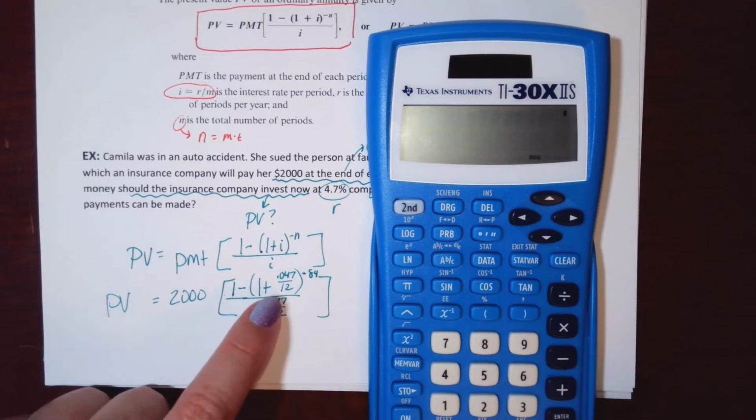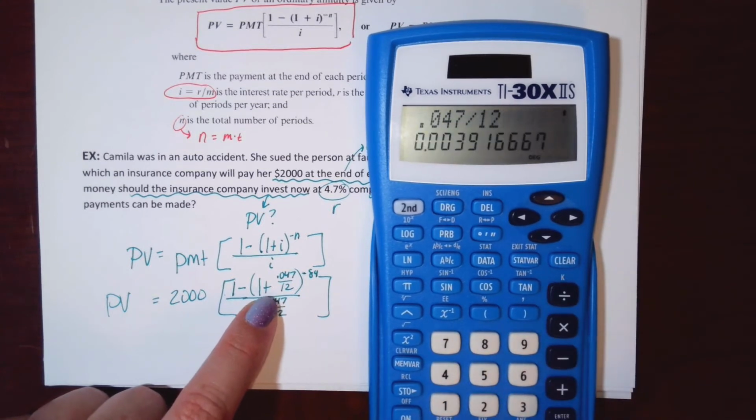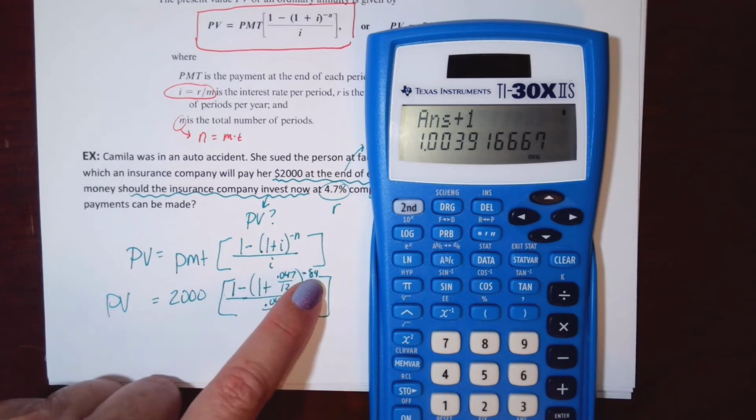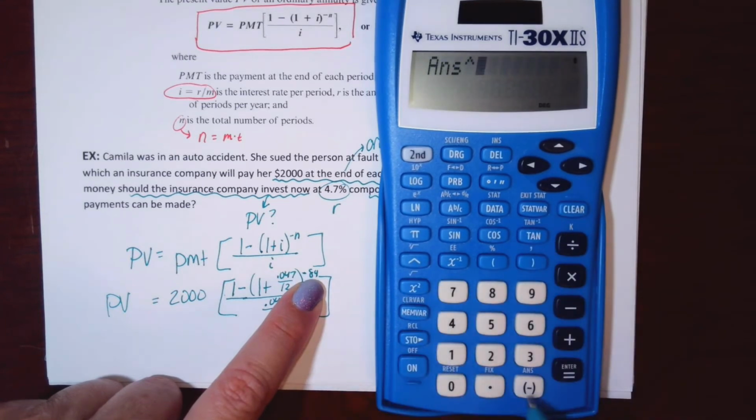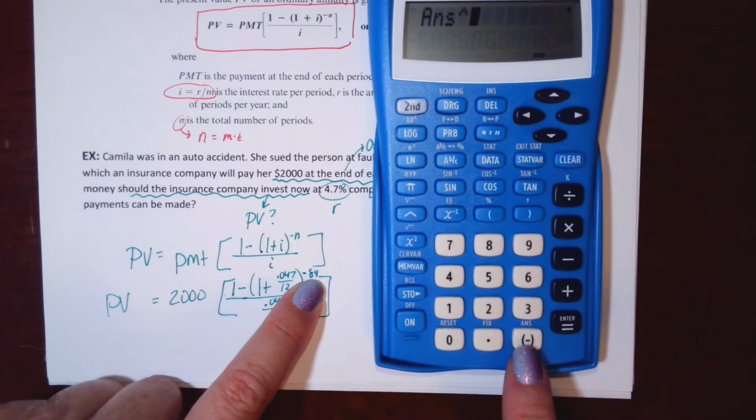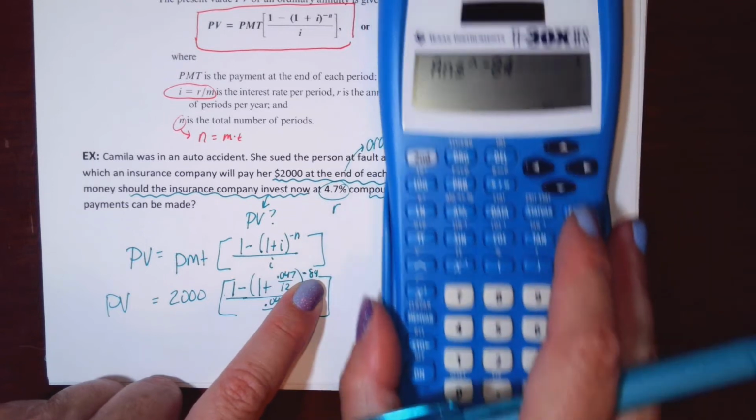I'm going to start inside my parentheses here in my numerator, 0.047 divided by 12. I add 1 to that, and that gets raised to the negative 84 power. So my exponent button, by now, hopefully you remember this negative button is down here. It's not the same thing as subtraction. So negative 84 is my exponent.